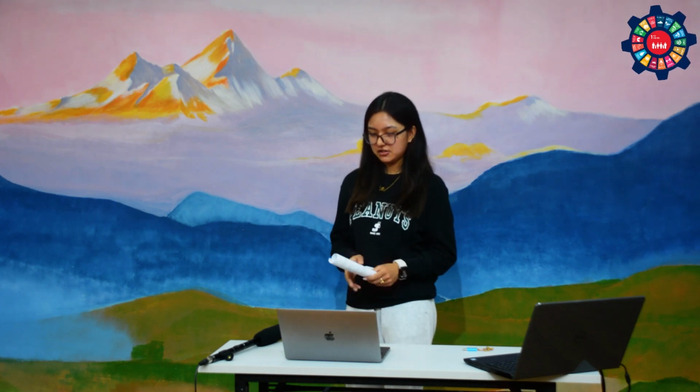Some strategies for achieving SDG goal 1 by 2030, also set by the United Nations, are: number 1, sustainable economic growth; number 2, education and skill development; number 3, social inclusion; number 4, disaster resilience; number 5, healthcare access. So these are the strategies that have been set to achieve SDG goal number 1 by 2030. This is all that I've gathered for today's presentation, the case studies and all. So this is it. Thank you.